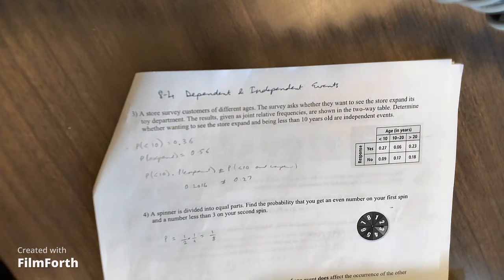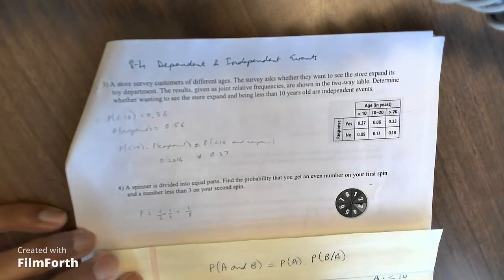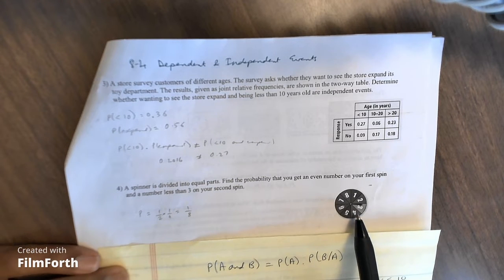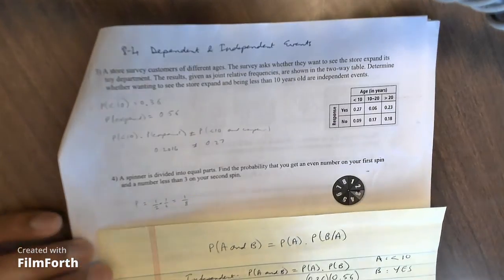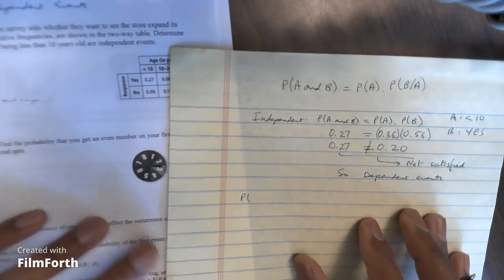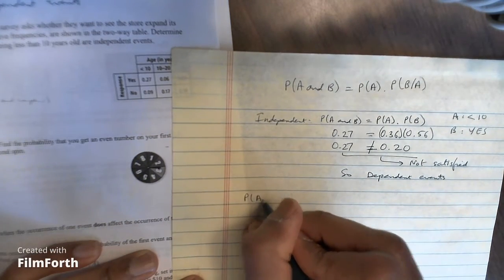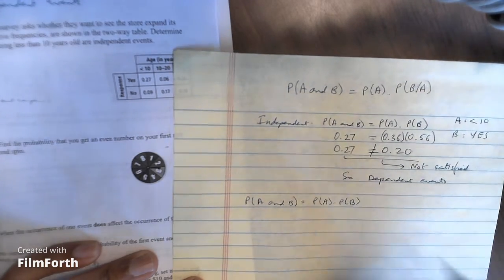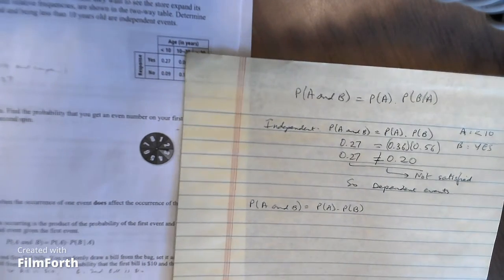Now, sometimes it's quite obvious that an event is independent. In this case, we have a spinner. You spin it twice, and you're trying to find the probability of a particular outcome. Obviously, if it's a good spinner, the second spin will not depend on the first spin. So in that case, you can directly multiply the probability of A and the probability of B, because you already know the events are independent.